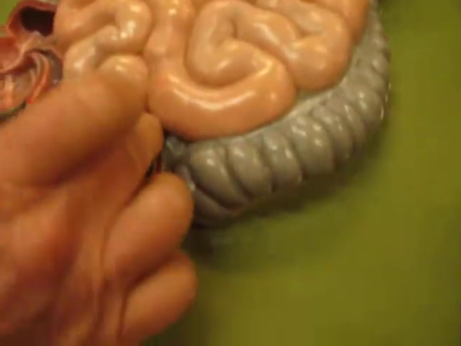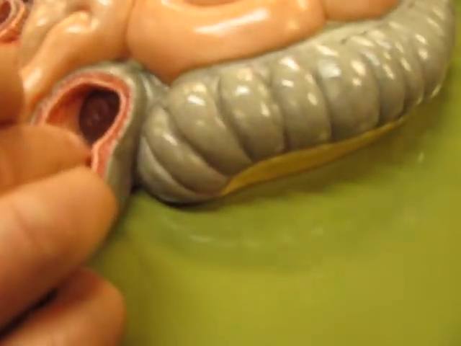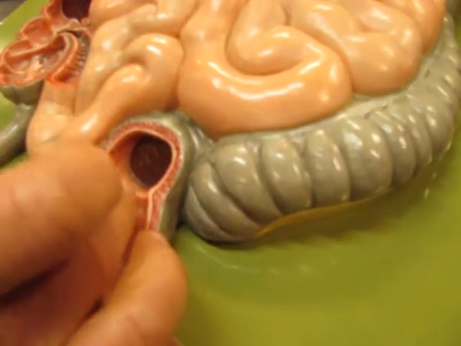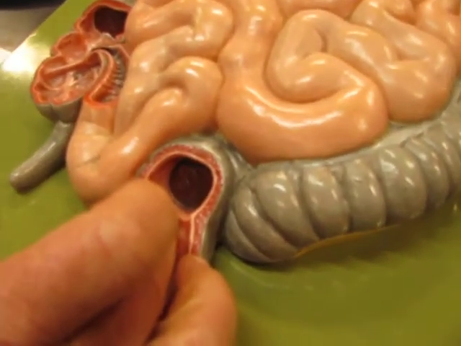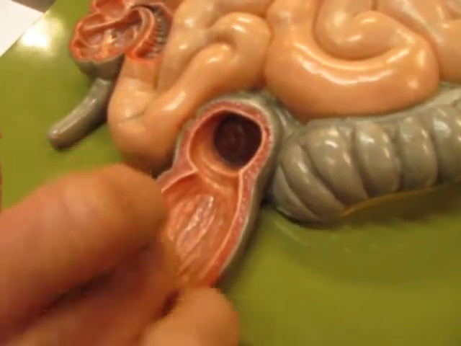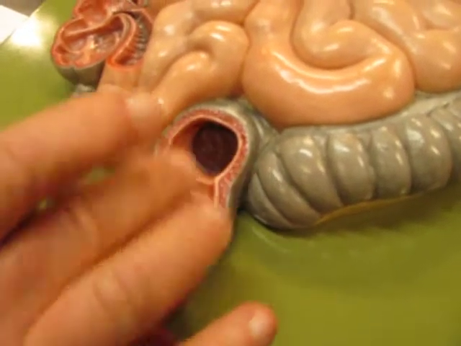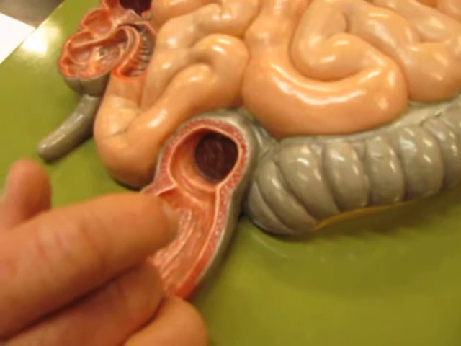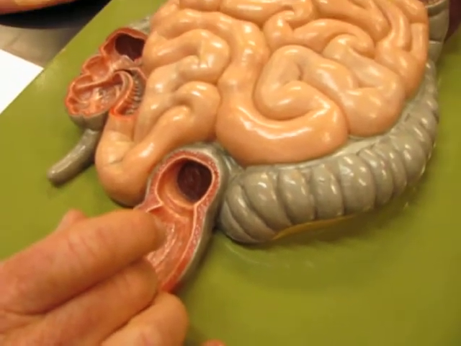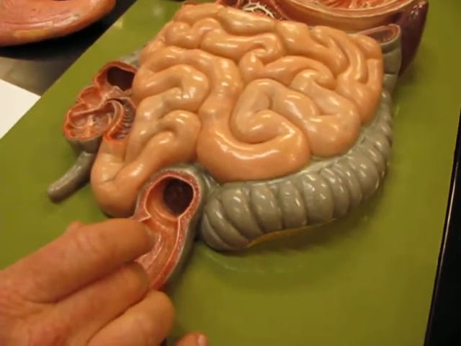We come down, we make an S curve here, which is the sigmoid colon, allows us to pass gas without pieces. We have the rectum. The musculature is different in the rectum. Haustra, taenia coli, liver, see separate model, pancreas.